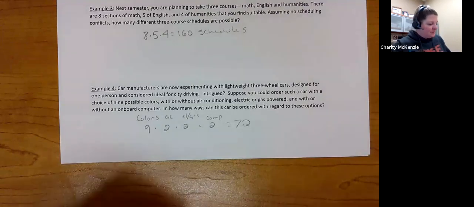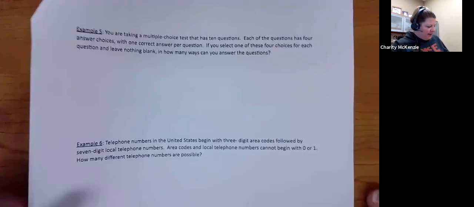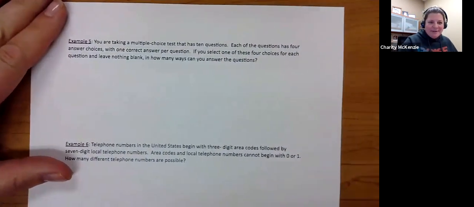All right. So the next couple are a little trickier, but I think I like them.